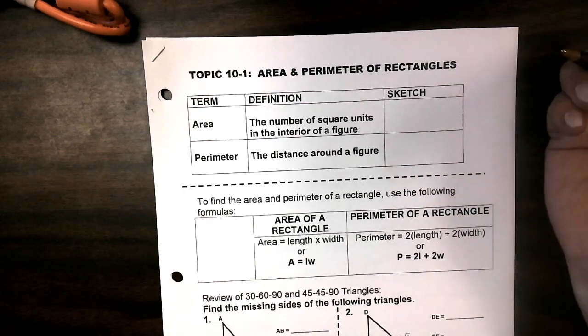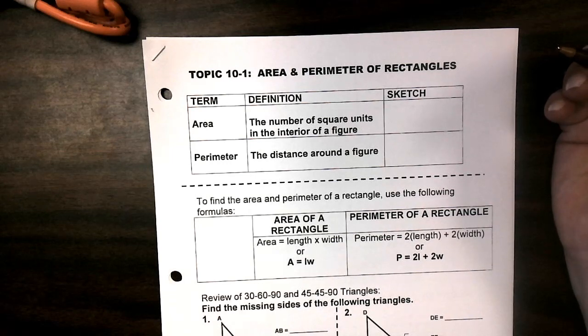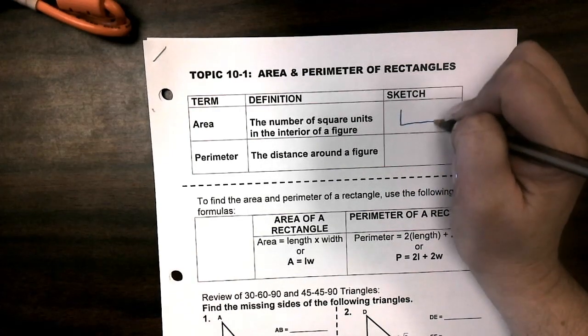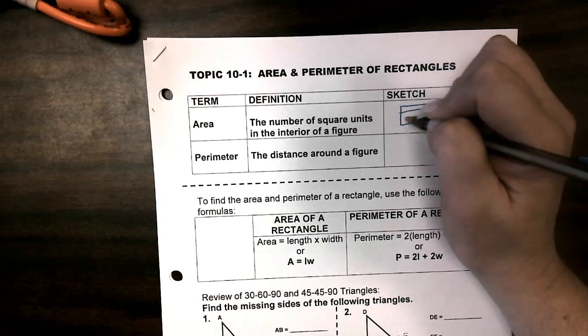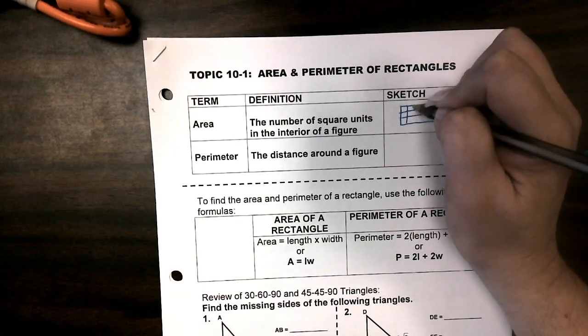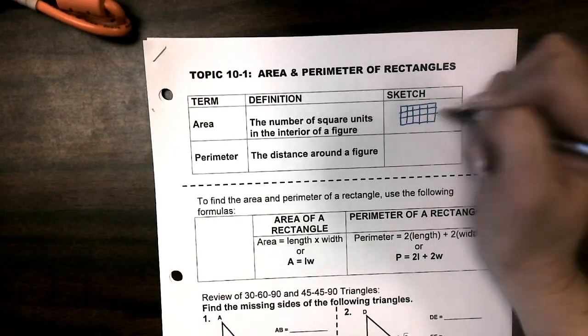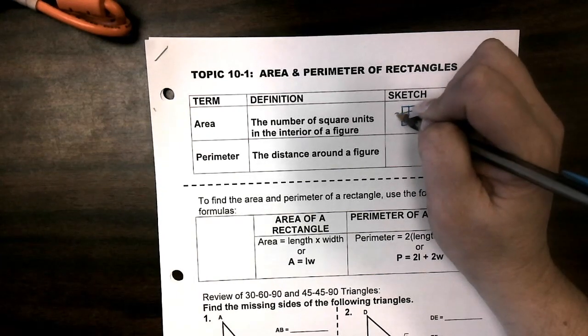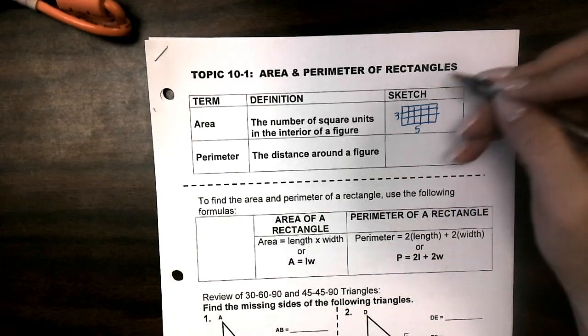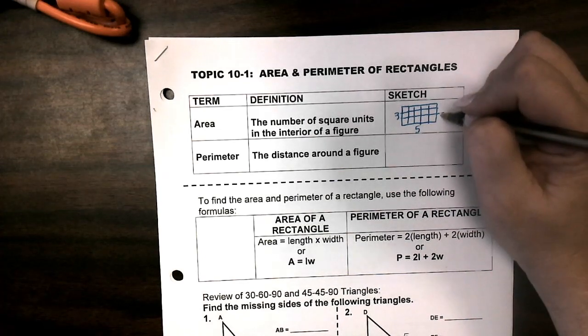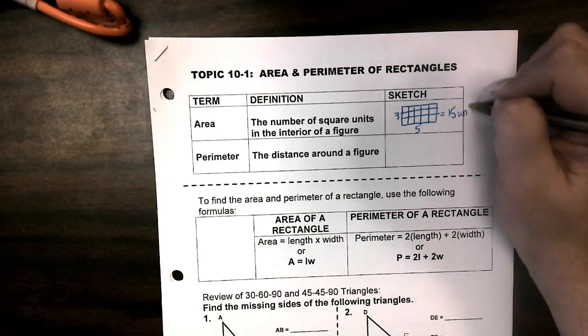So how do you find area? It is the number of square units in the interior of a figure. So if we sketch that, I'm going to have you sketch it, but then I'm also going to have you show me the units. So we're going to do a 3 by 5 rectangle where I have 3 cubes that way, 5 cubes that way. That is demonstrating an area of 15 units squared.